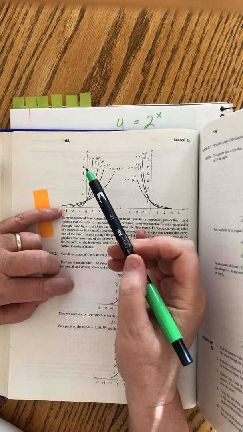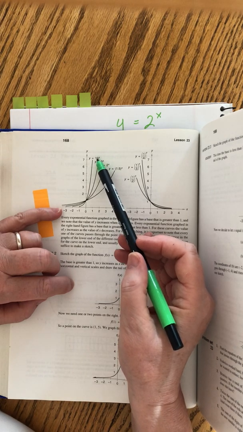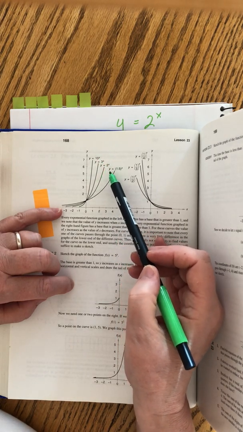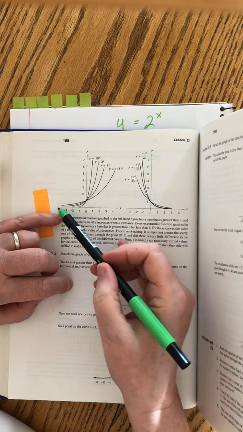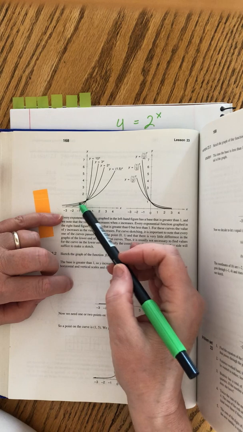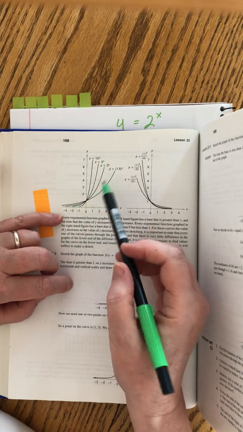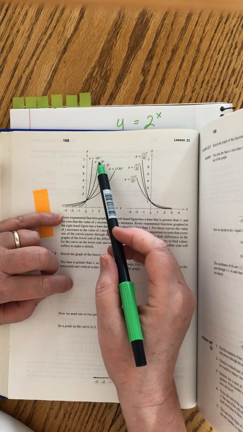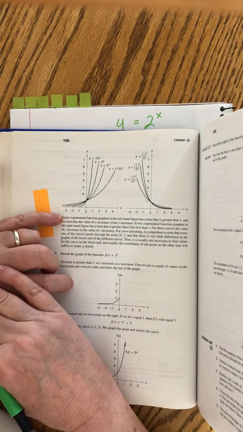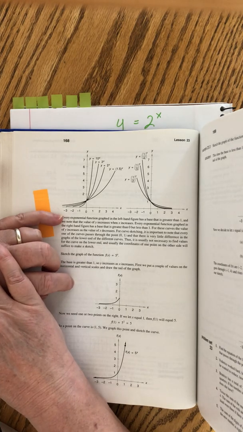This is like the one that we just did where our variable was on a base greater than 1. They will all have the asymptote on the negative side of the x-axis, and then they will shoot up. The larger the number that we're putting the exponent on, the steeper the curve will go up.